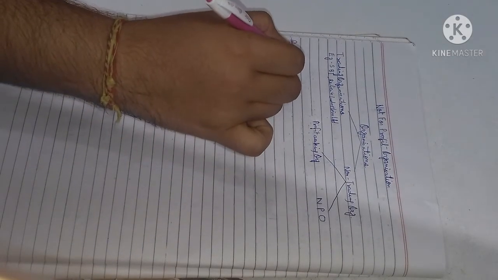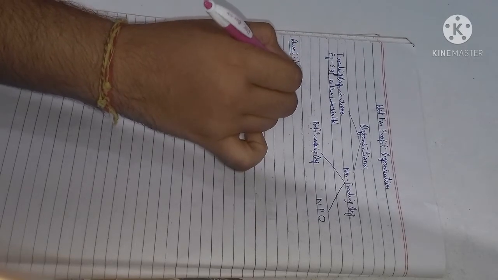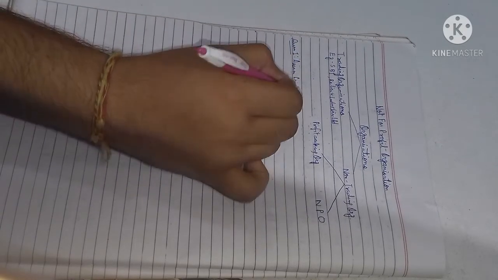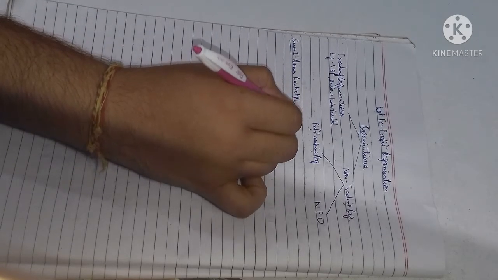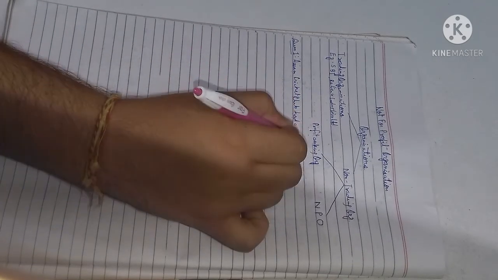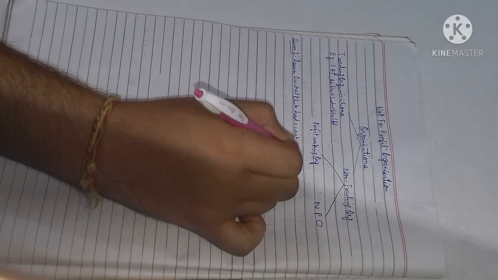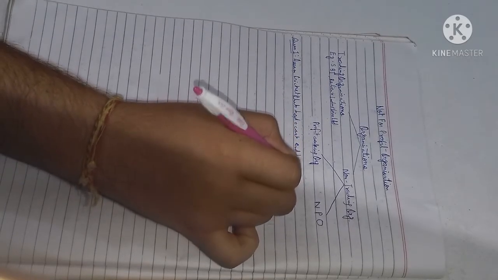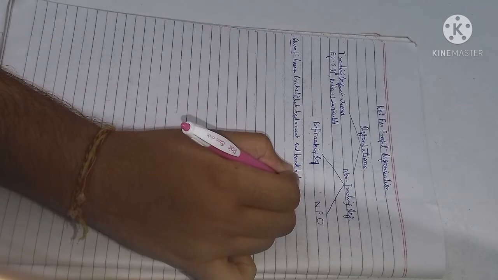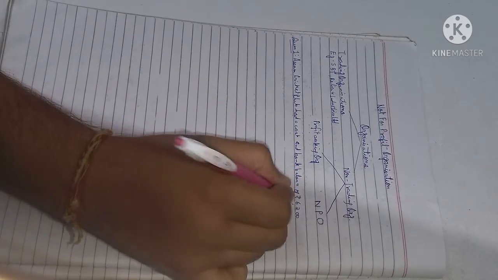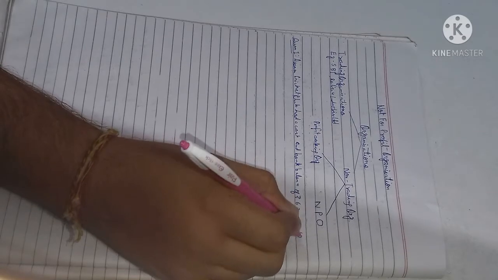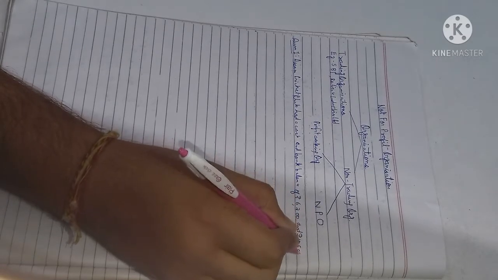So let's see. Assam Cricket Club had a cash and bank balance of rupees 6,200 and 10,500.